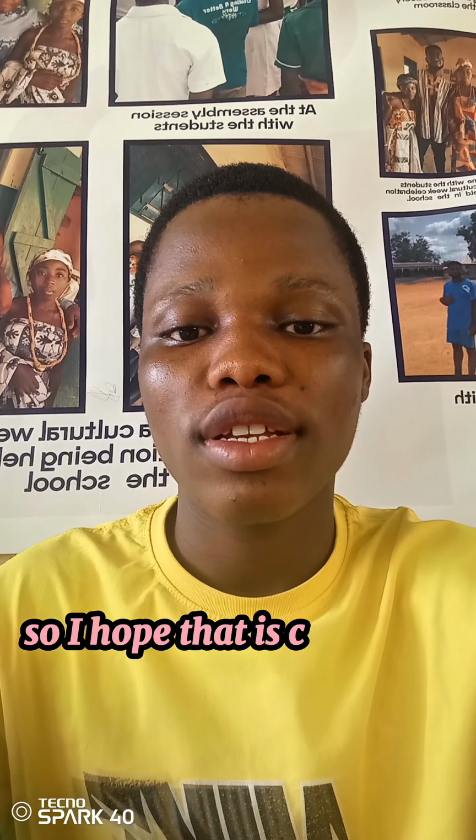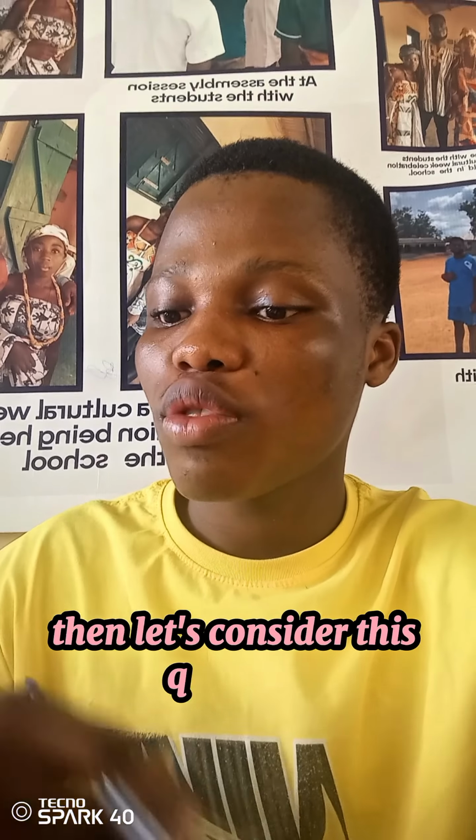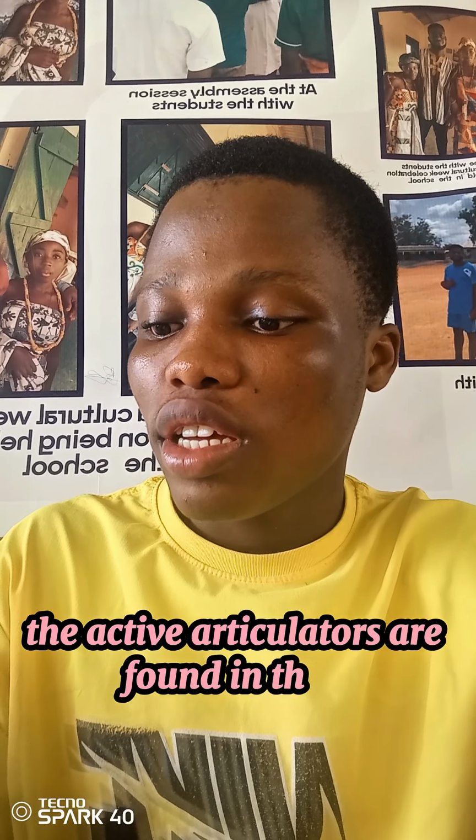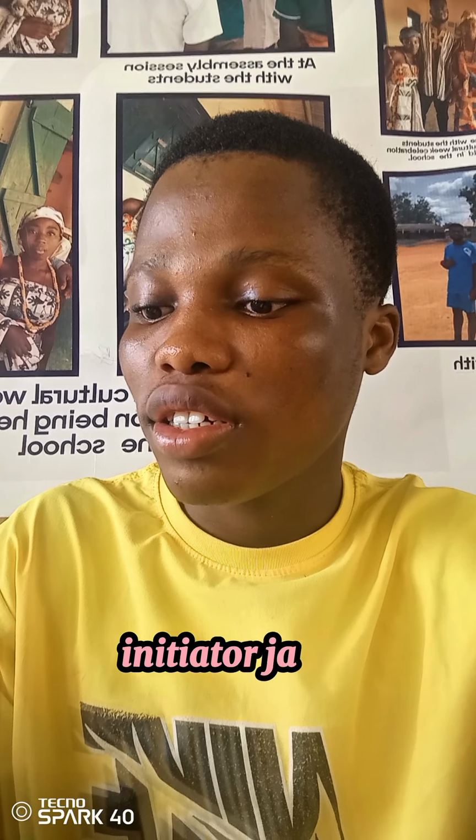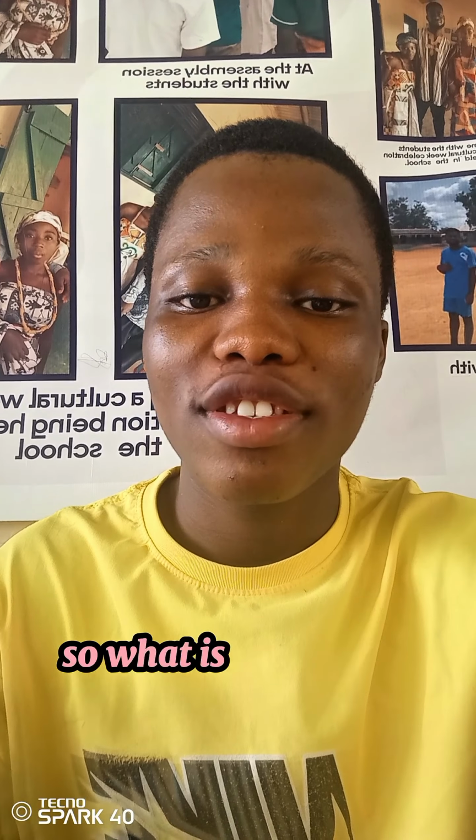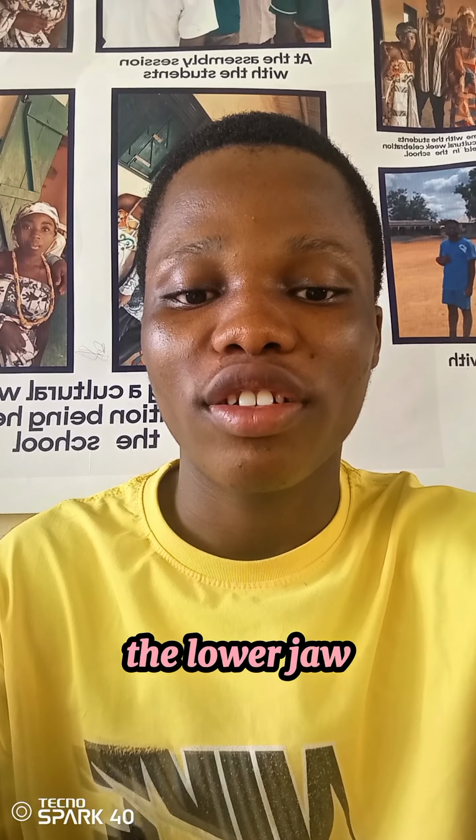So I hope that is clear. So if so, then let's consider this question. The active articulators are found in the: A. Initiator jaw, B. The lower jaw, C. The upper jaw. So what is the answer? Yes, you are right. The lower jaw.